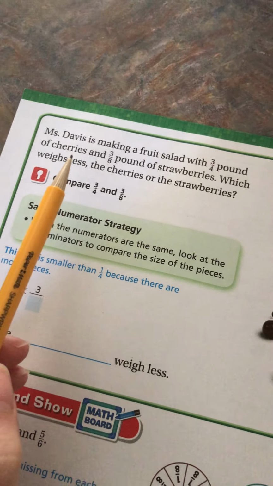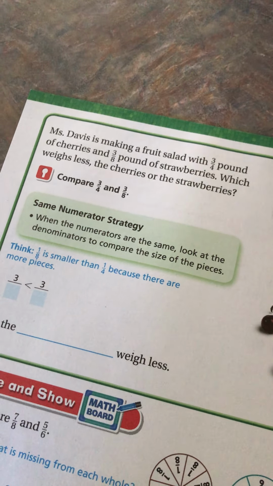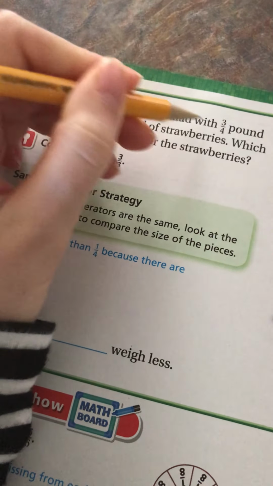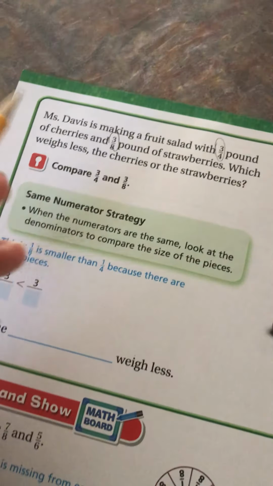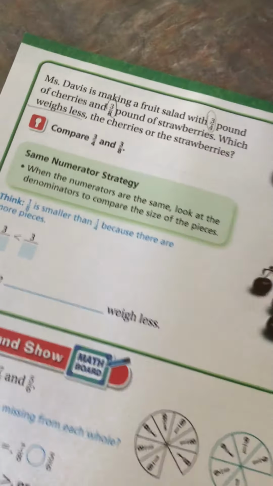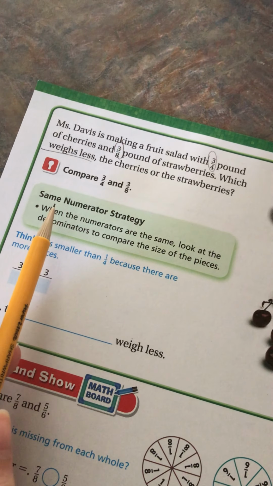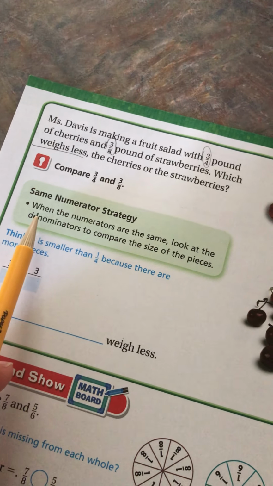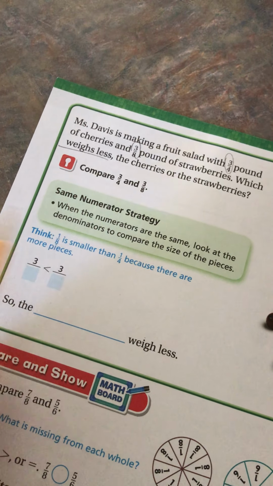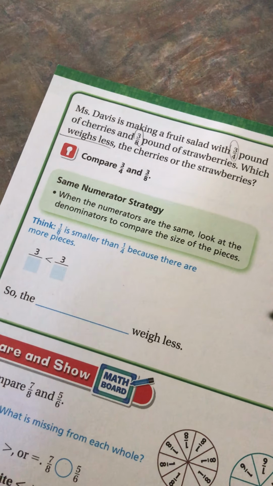Ms. Davis is making a fruit salad with 3/4 pounds of cherries and 3/8 of a pound of strawberries. So let me circle my fractions. Which weighs less, the cherries or the strawberries? So we're looking for the one that is less. We're comparing these two fractions, and we're going to use the same numerator strategy which we used yesterday. When the numerators are the same, look at the denominators to compare the size of the pieces.